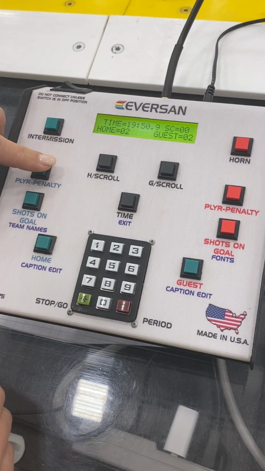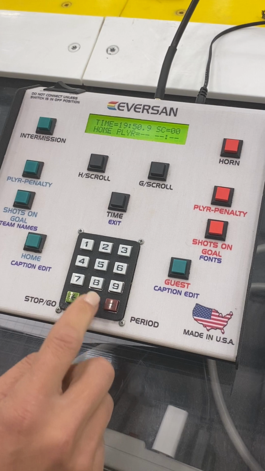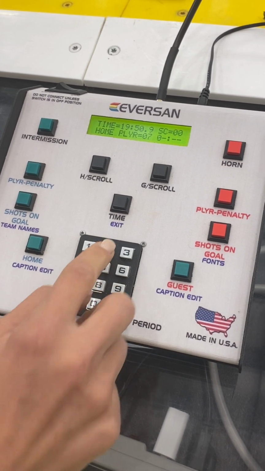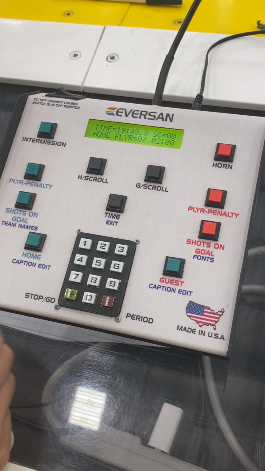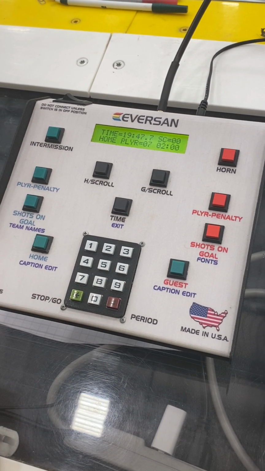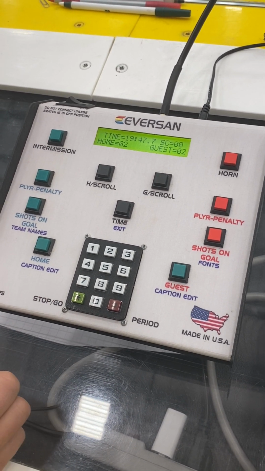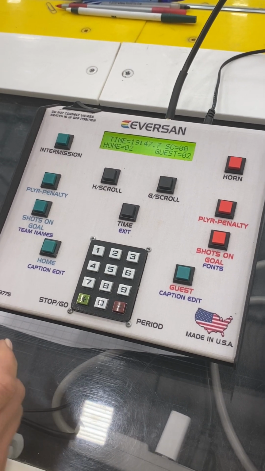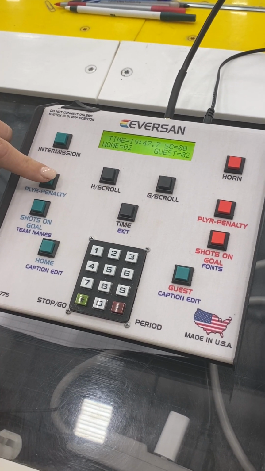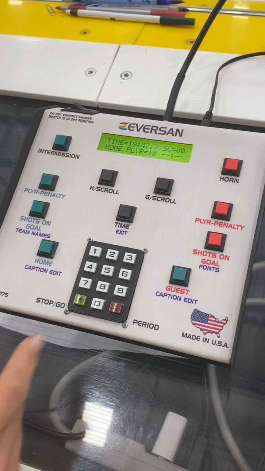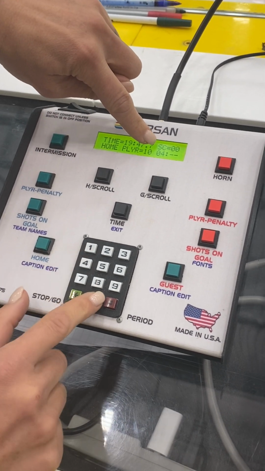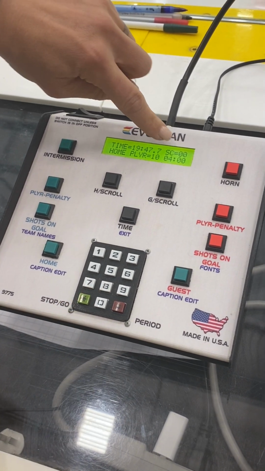If you need to enter a second penalty, so we'll get number 7 back in there for 2 minutes. Okay, say we start the time, let it run a bit, stop the time. Now if you need to add a second penalty, you're gonna hit the penalty button again, and whatever number, so say number 10, say as a 4-minute penalty, 0400, and it will add the second penalty up there.